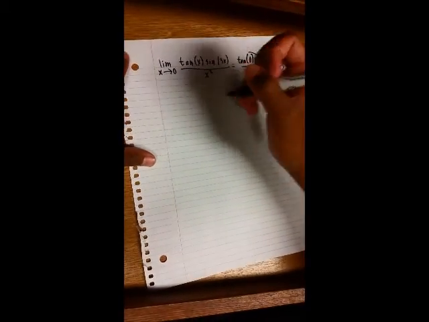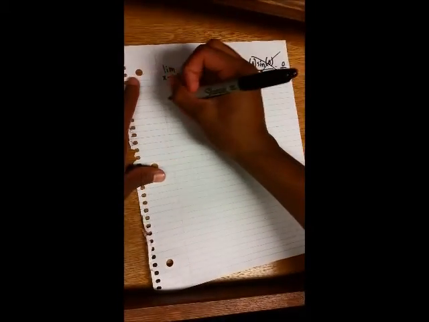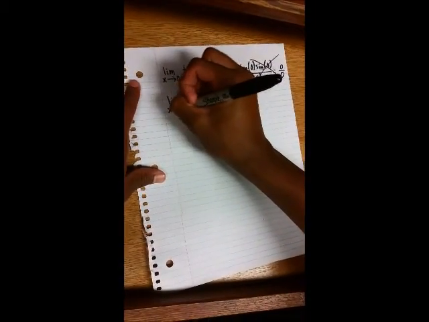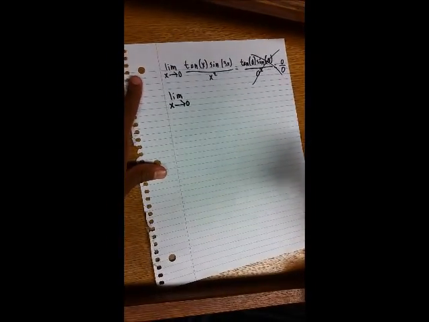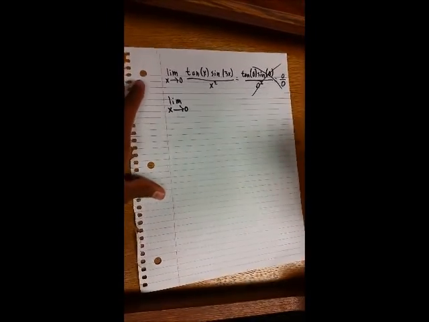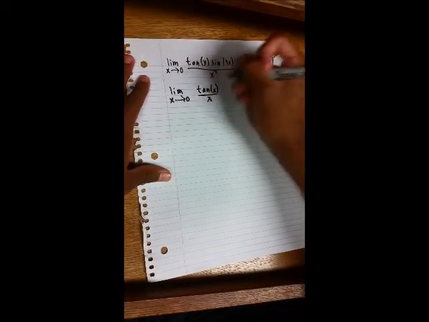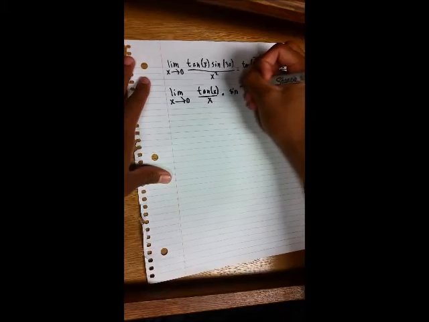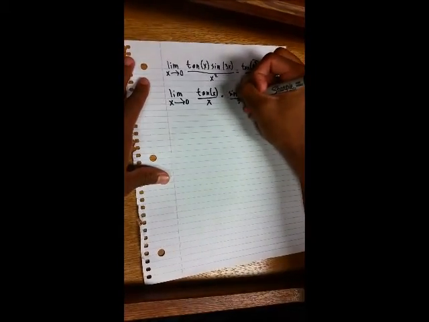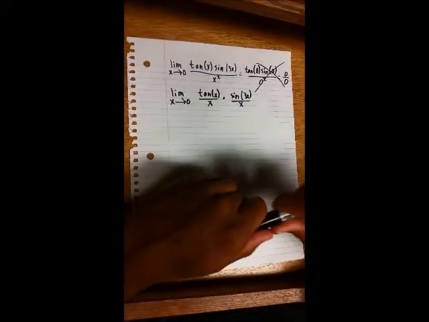Now, we can simplify this and try to get it into a form in which, when we plug in x approaches 0, we won't get 0 over 0, and then that will be our answer. So, limit of x approaches 0. My first step would be to separate this into two separate fractions. So, we could do tangent x over x times sine 3x over x.